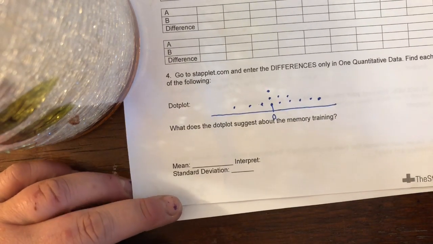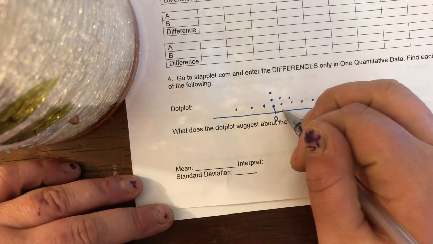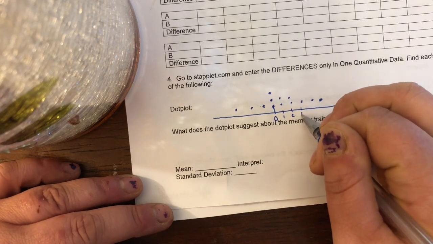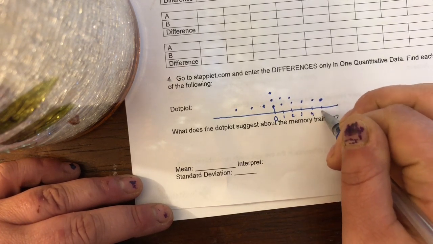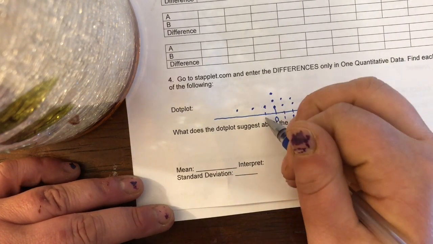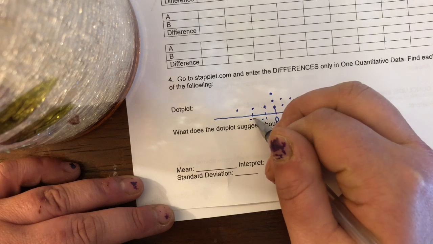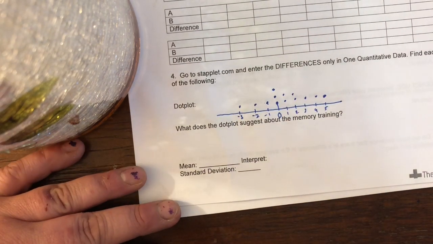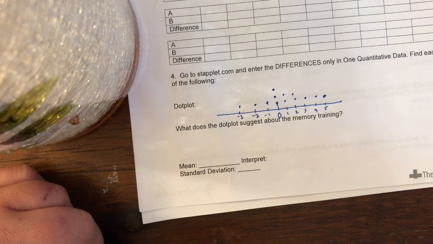Okay, welcome to 10.3.1. So for this one, we are imagining that we did a brain training game. So I would first give you a bunch of words and you would read them over and over and over again. And then you would see how many you could remember.